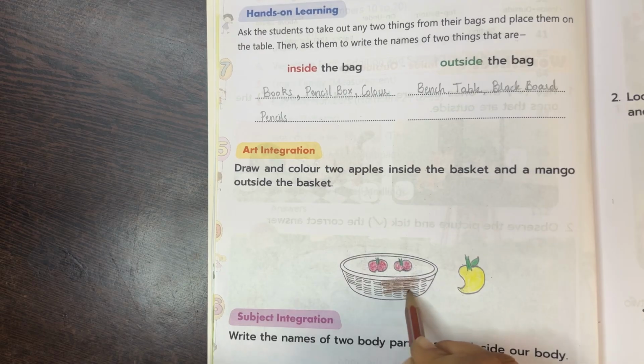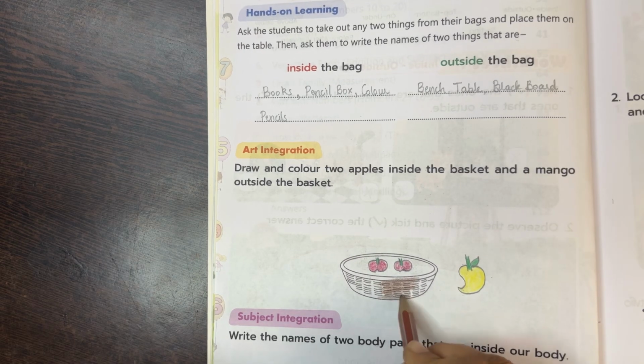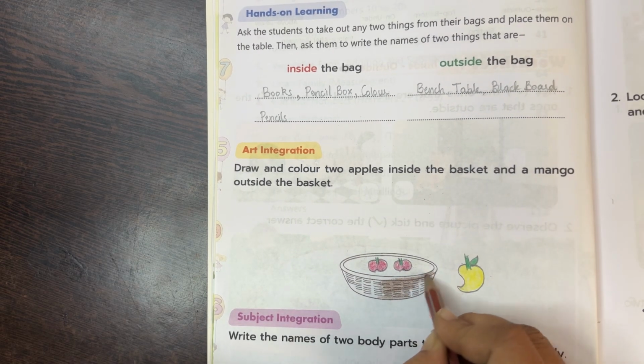You need to color completely, children. Then only the picture looks nice.